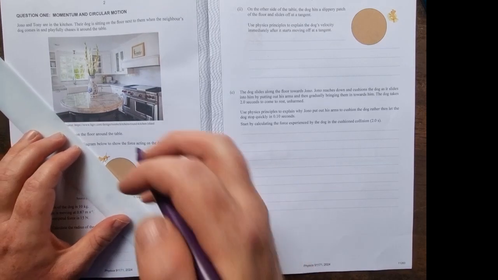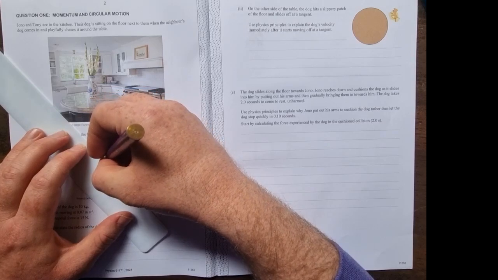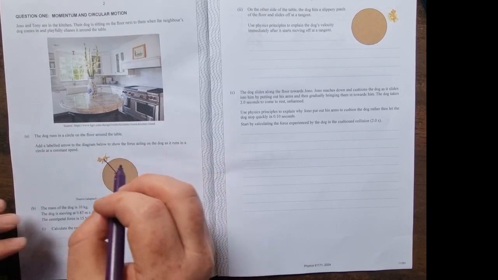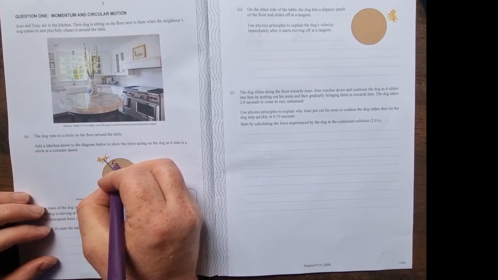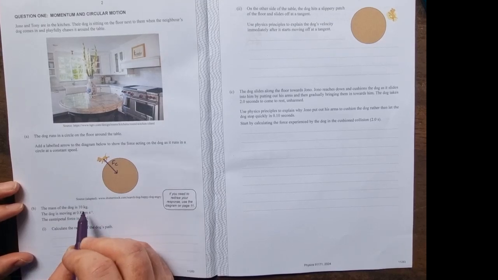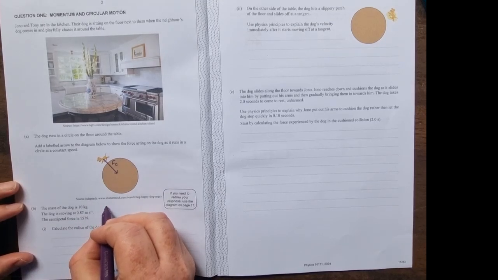So the force on the dog should be towards the center, and I would label that as centripetal force. Okay, this is quite good because it's already given us the values laid out almost like the GUESS method that I would use.